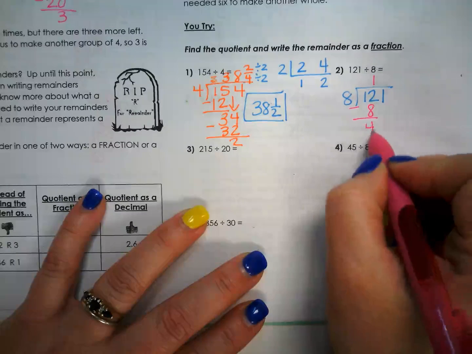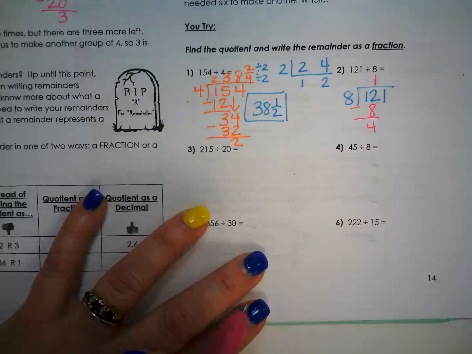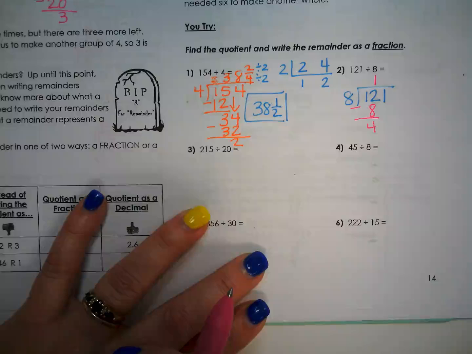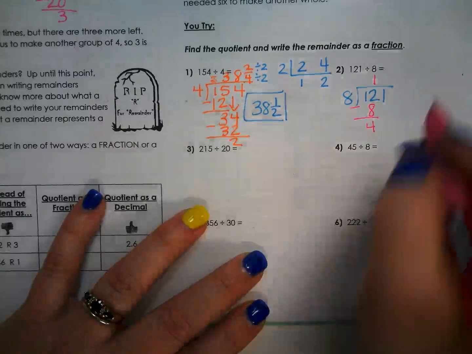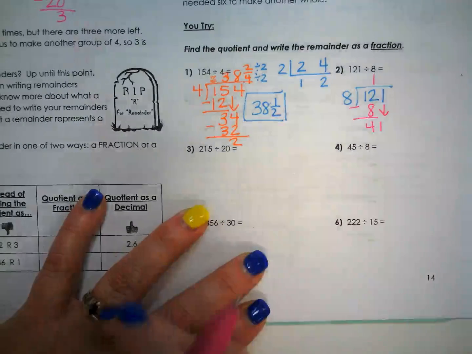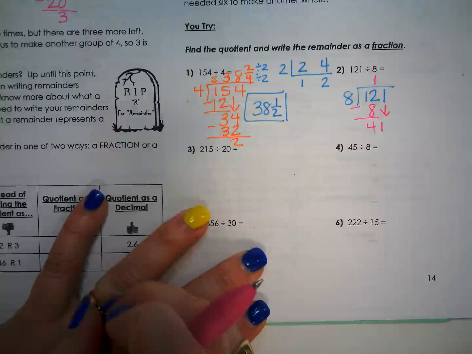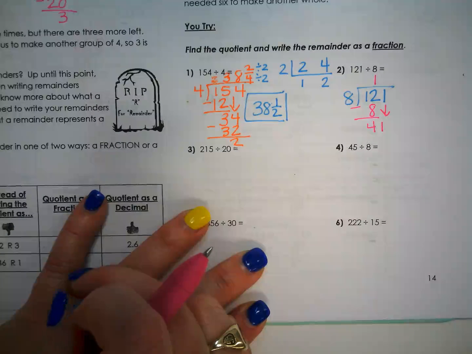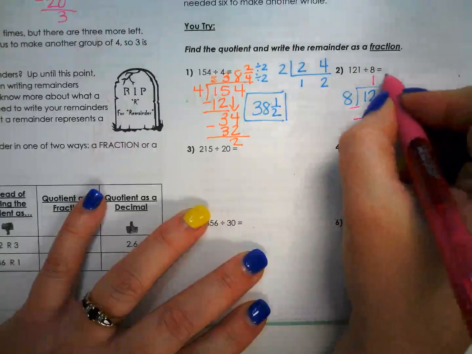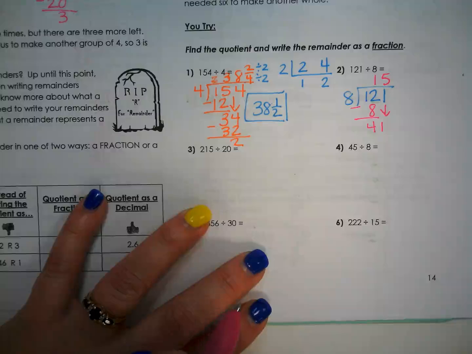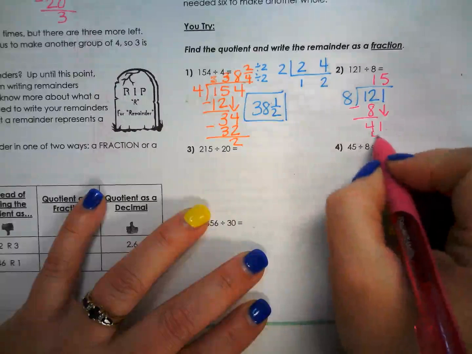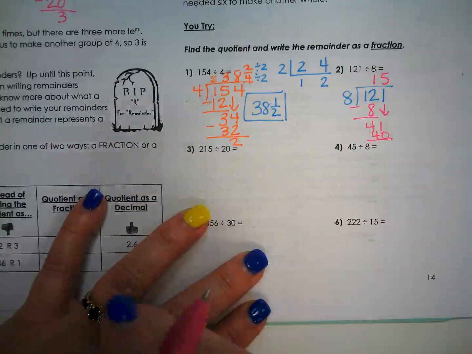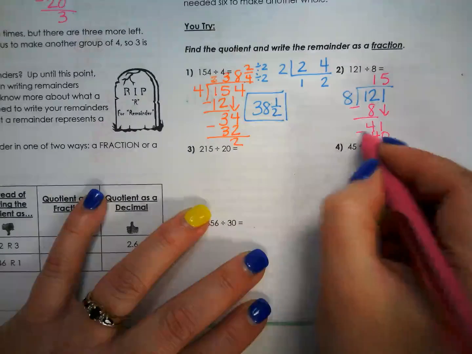4. And then somebody tell me the next step. Devin? You bring down the 1. Devin, how many times does 8 go into 41? Give him a second. Like I told you, all of our calculators in our heads, they all work at different speeds. Brooke, what is 5 times 8? 40. What's the next step in our algorithm here? Subtract. And what do you get, Nehemiah?